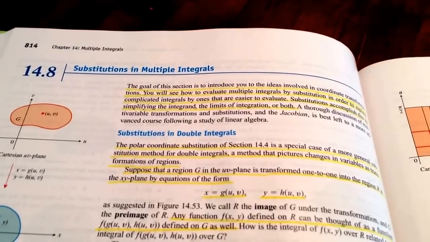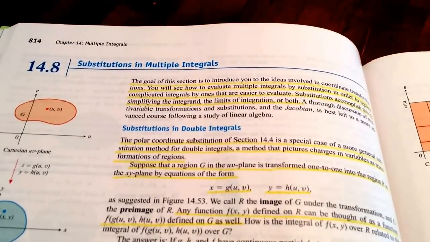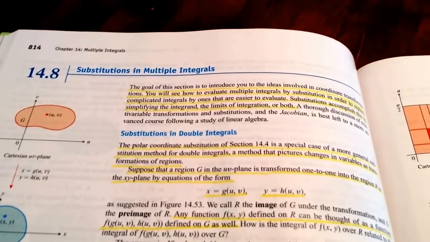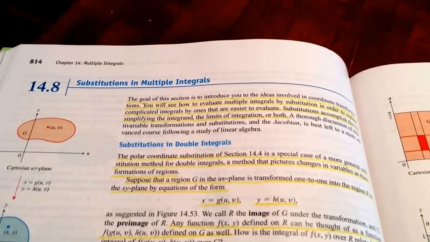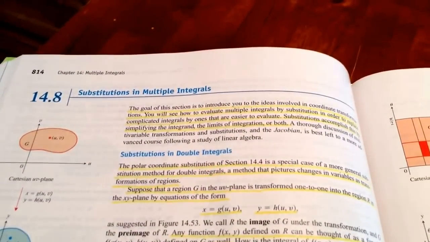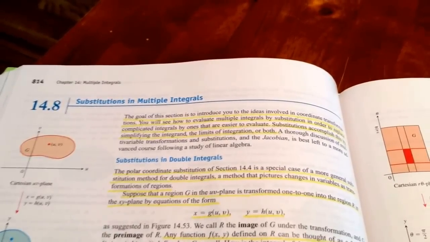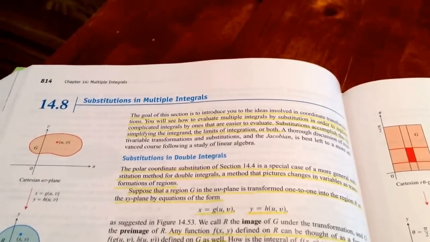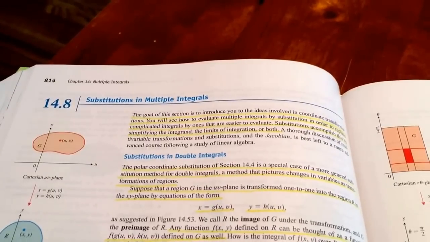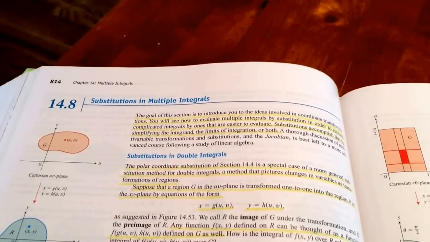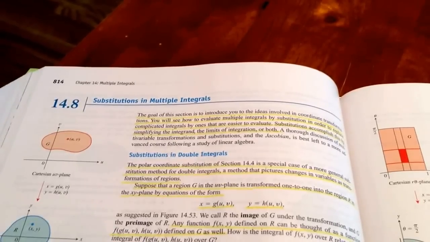So 14.8 is on substitutions and multiple integrals. This is not substitution like U substitution. This is substitution in 2 dimensions. The U substitution that you learned in Calculus was in 1 dimension. It was substituting just a U. And this is substituting in 2 dimensions in that you're going from something in the XY plane to something in the UV plane. So it's like a UV substitution.